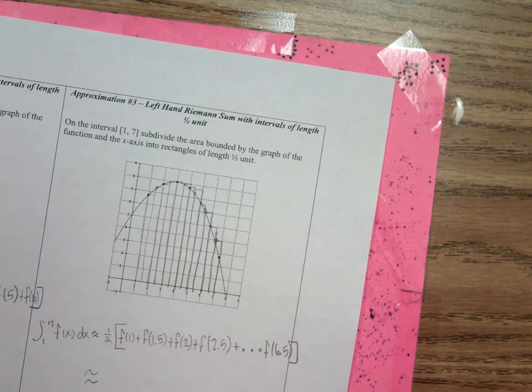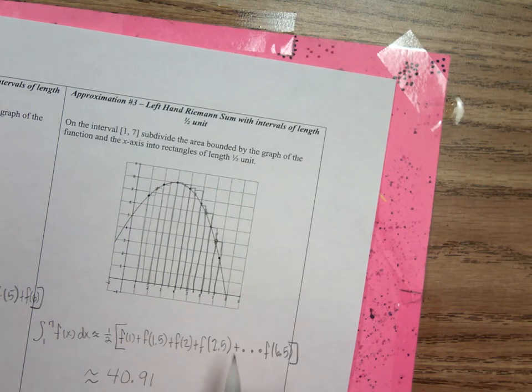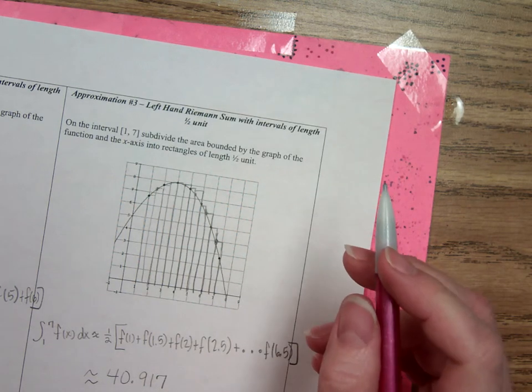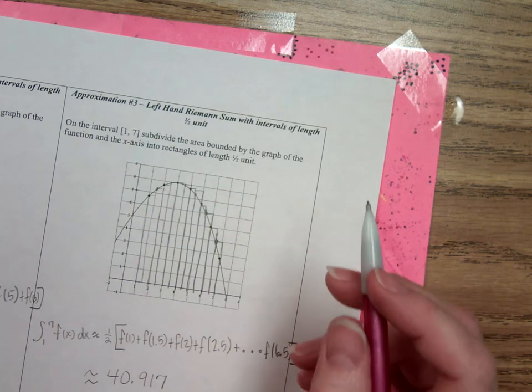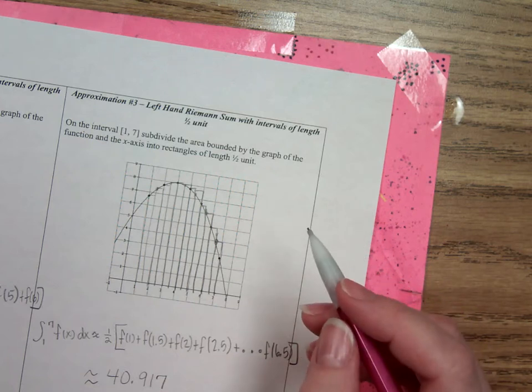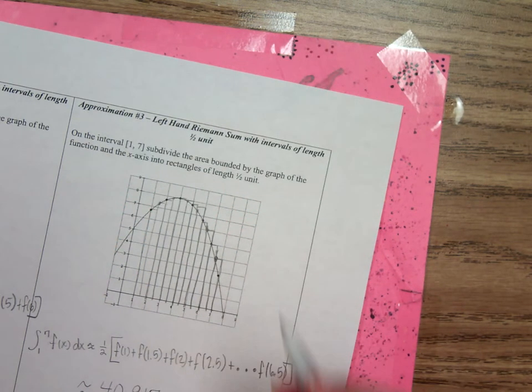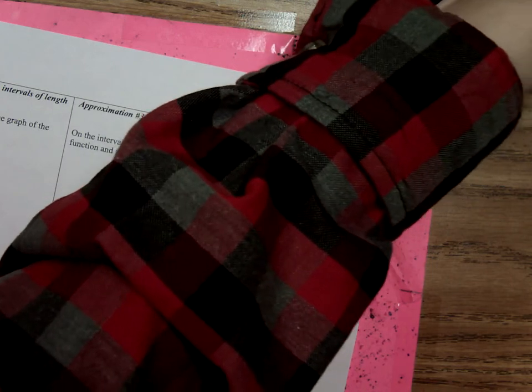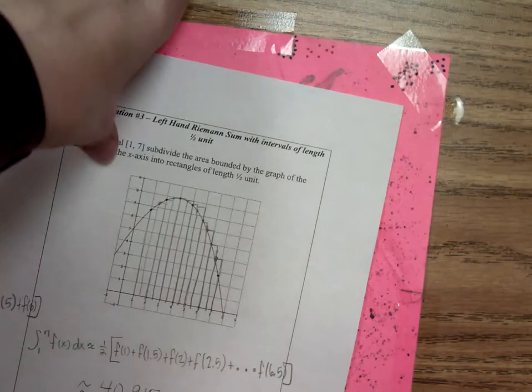What'd you come up with? 40.9. 918? I got 917. Yeah, that's what that was. When I was doing it, I rounded up some stuff, so that might be it. Alright.